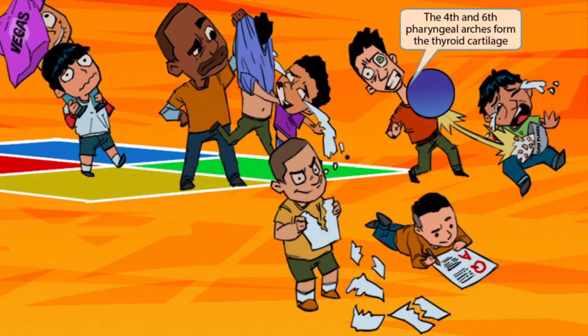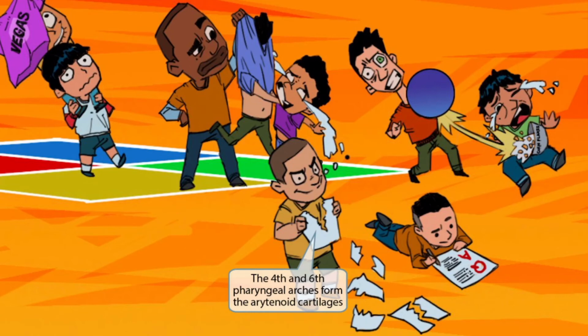Next, notice that the ball is hitting the other kid directly in the throat where the thyroid gland is. This is to help you remember the thyroid cartilage. A bit below this tragic scene, we can see another bully terrorizing an innocent kid that's minding his own business and trying to study. We can see the bully mindlessly ripping up his homework.